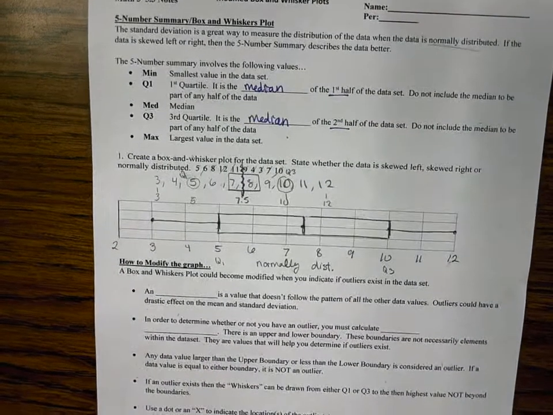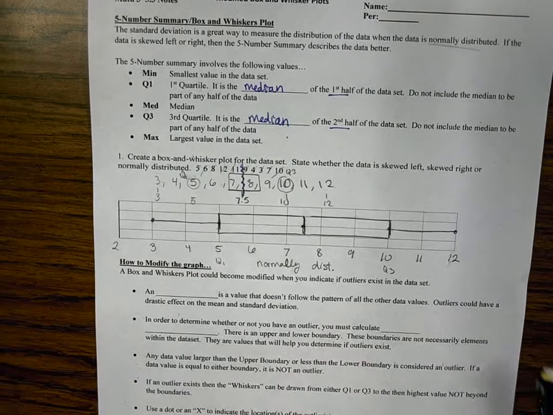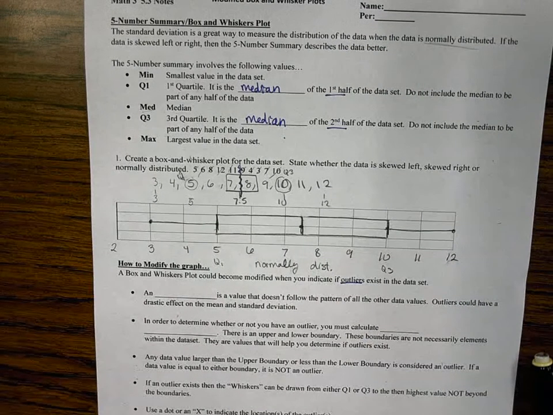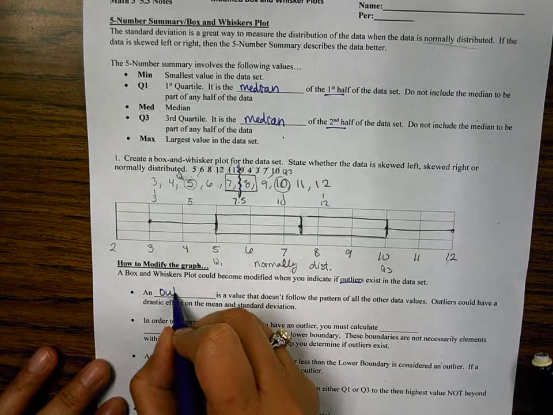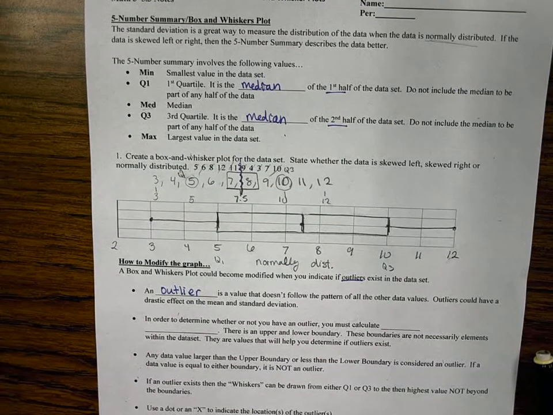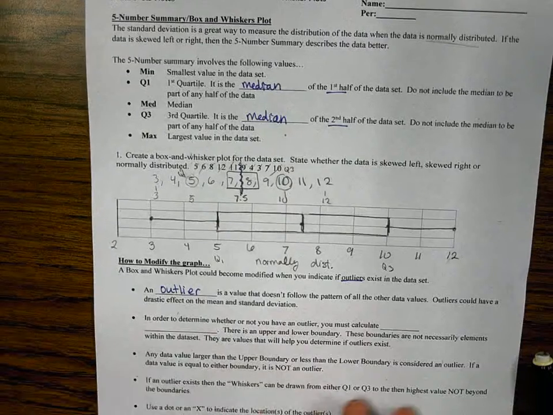How to modify the graph. A box and whisker plot could become modified when you indicate if outliers exist in the data set. We'll talk about outliers. An outlier is a value that doesn't follow the pattern of all the other data values. Outliers could have a drastic effect on the mean and the standard deviation.